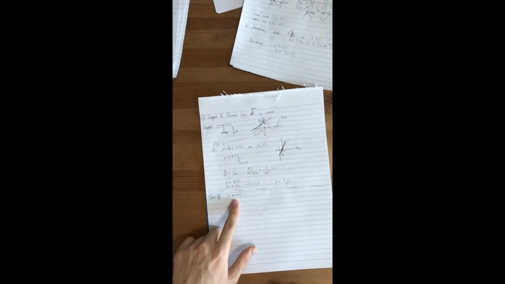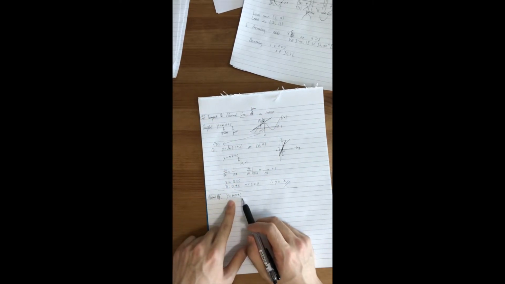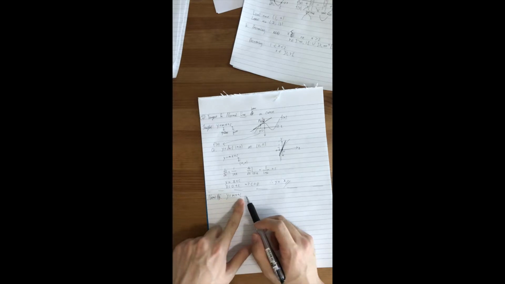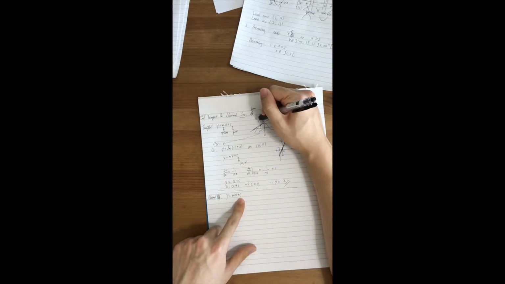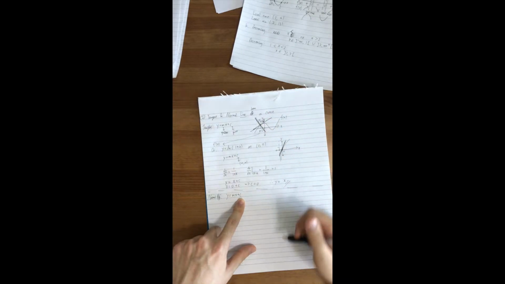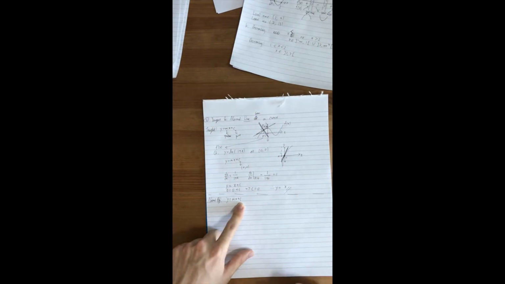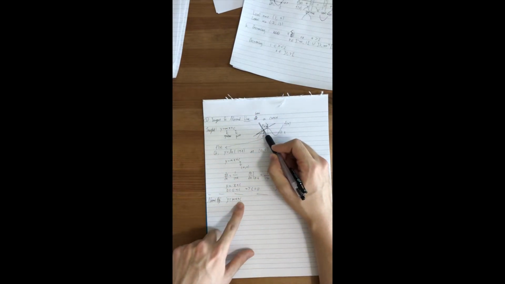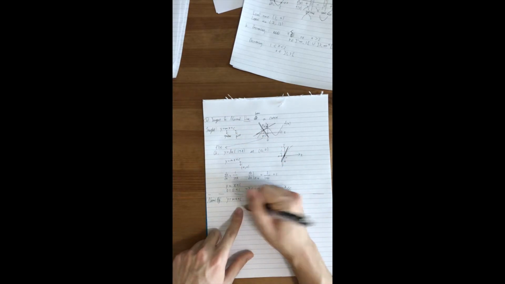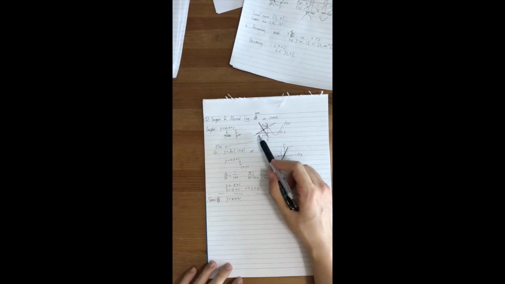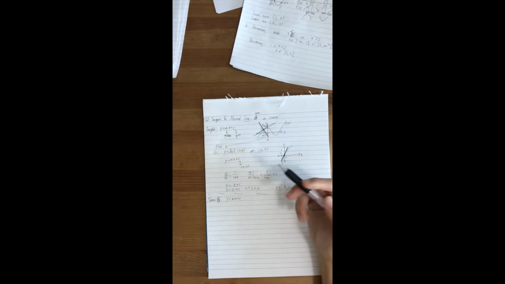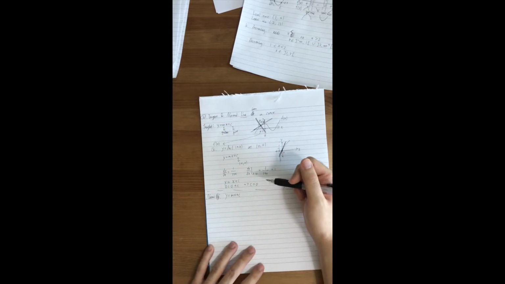So the normal line, again, it's a line, so it must be a linear equation, and the point will also be given, because that's what the normal looks like. So it also passes through the point, so we don't have to worry about the point. All we need to worry about is the gradient. And how do we find the gradient of the normal?